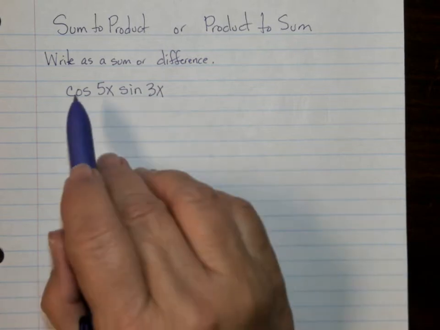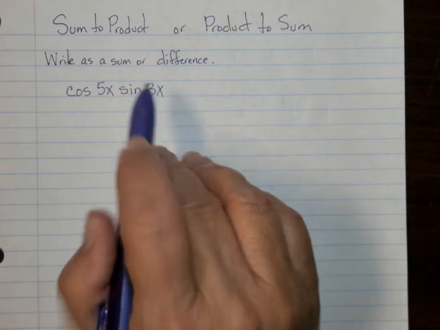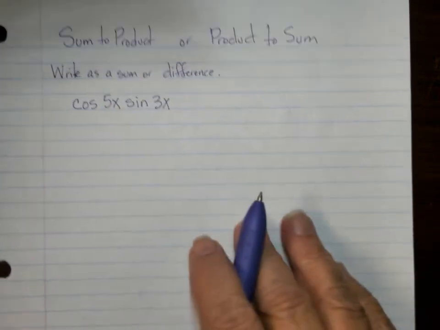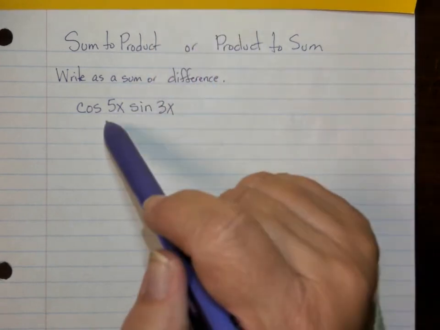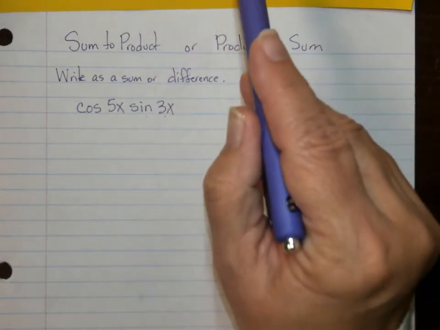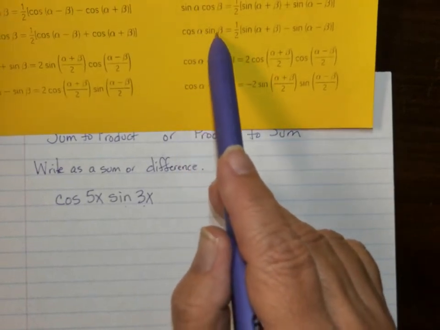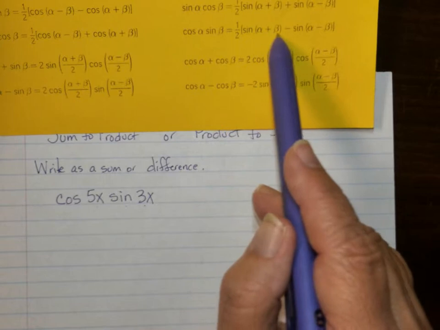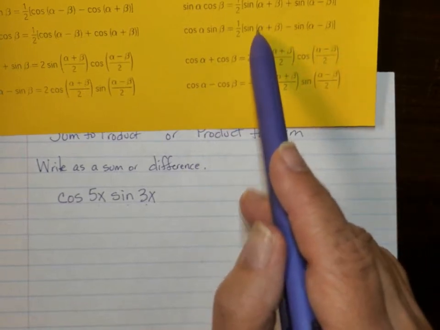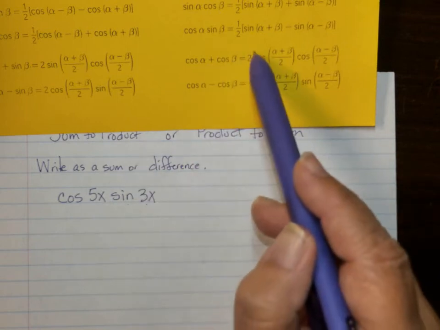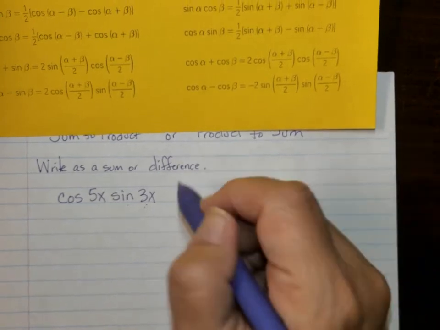So do you see that I have cosine alpha, sine beta? I look for that one on my chart. Cosine alpha times sine of beta. So it's this big long thing right here. Every time there's an alpha, we're going to put a 5x. Every time there's a beta, we're going to put the 3x. That's it.